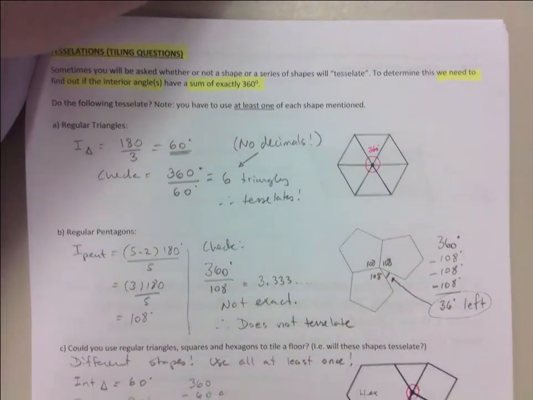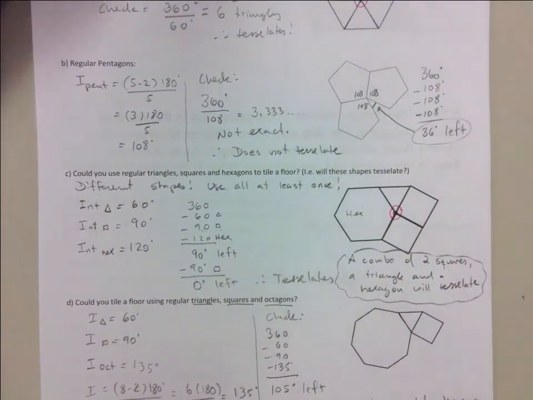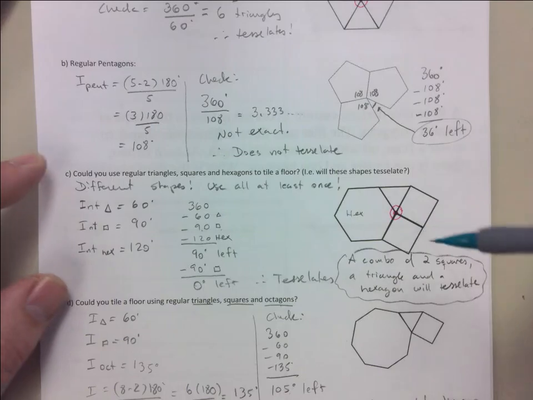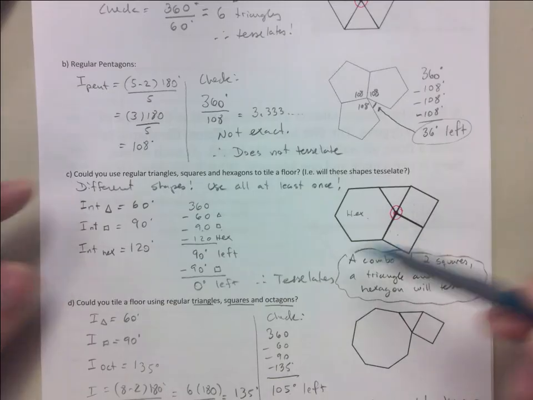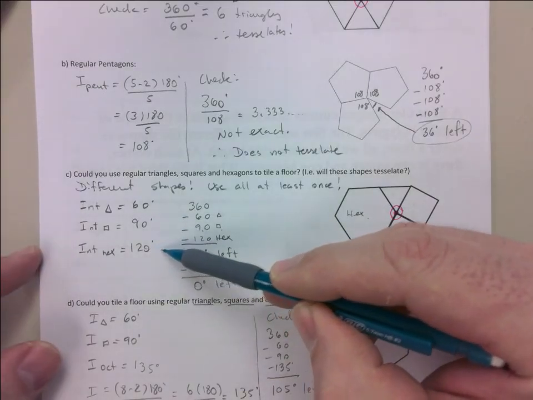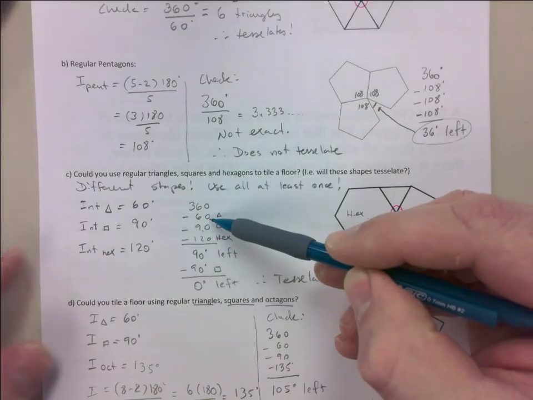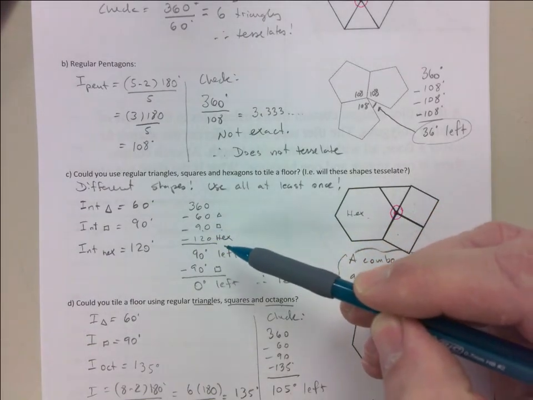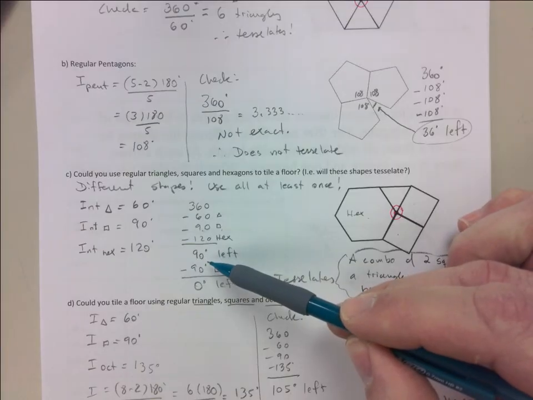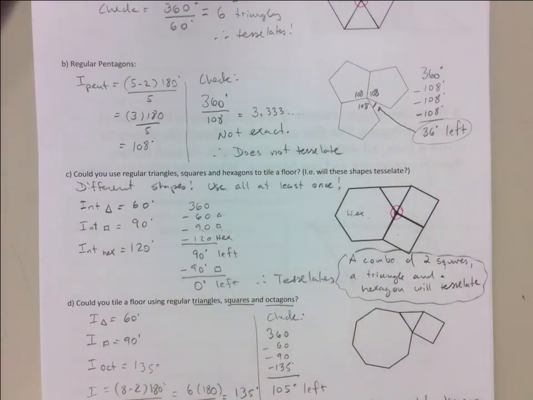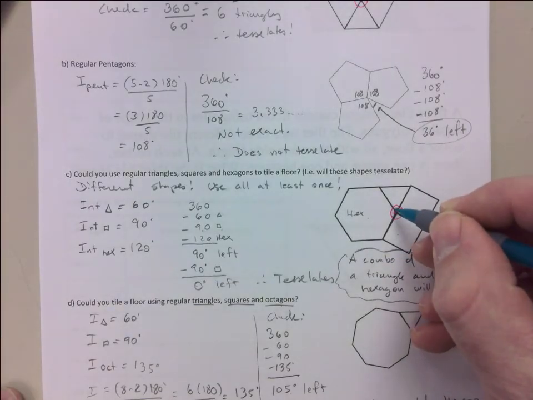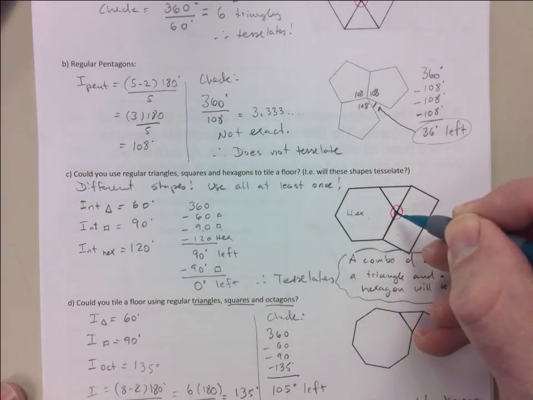If you're using several shapes, like on page 49C, where we use different shapes, then you have to find the interior angle of all of them. You have to use each one of them at least once. And then whatever is left over, you're going to try to fill it with whatever you have available, right? To make sure that gap is closed. You have a whole full 360-degree fill, so to speak, right?